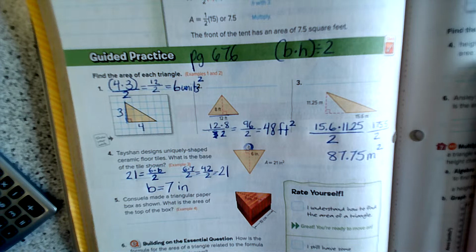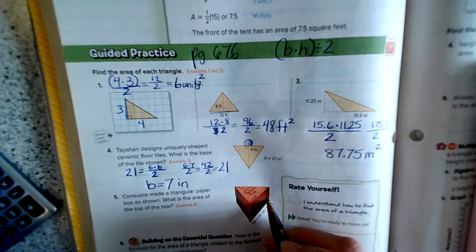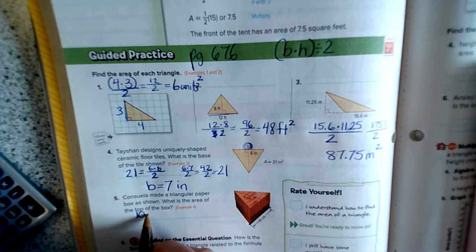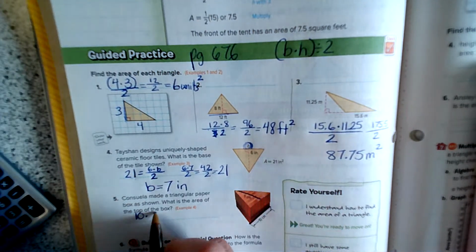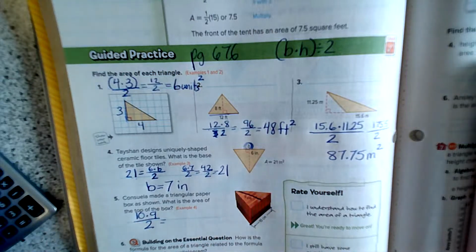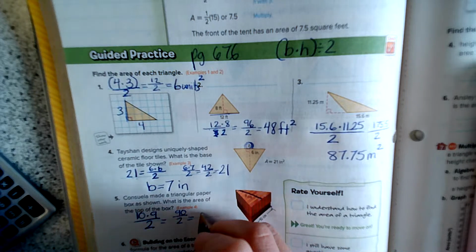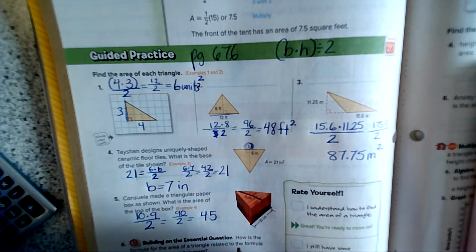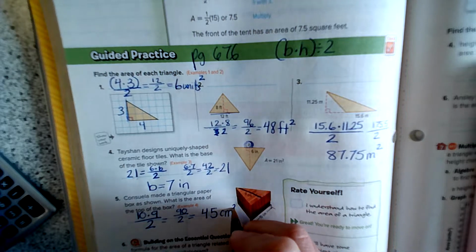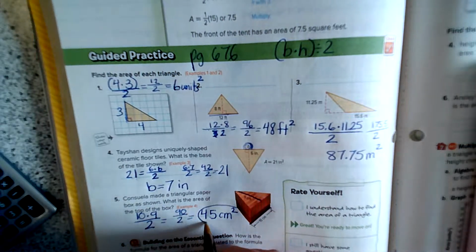All right, let's look at number 5. Consuela made a triangular paper box as shown. What is the area of the top of the box? Now, obviously, that's a three-dimensional figure, but they just want to know the area of the top. So we have a base of 10. The perpendicular line, the height, is 9, divided by 2. So we have 10 times 9 is 90 divided by 2, and that would be 45. So the area of the top of the box is 45 centimeters squared.